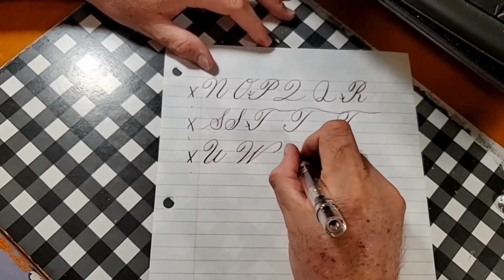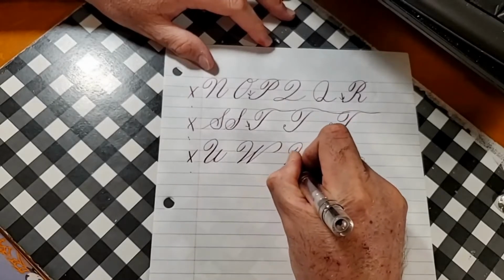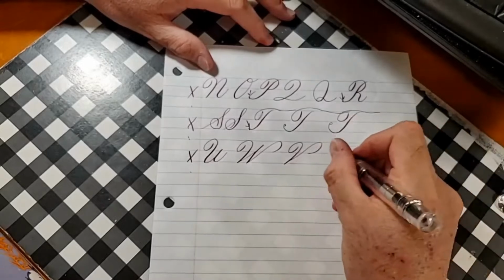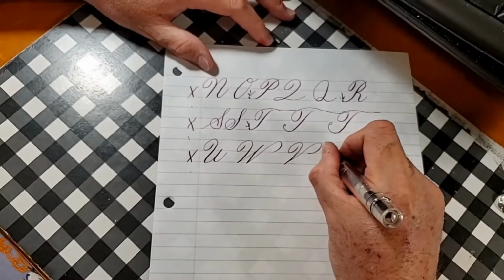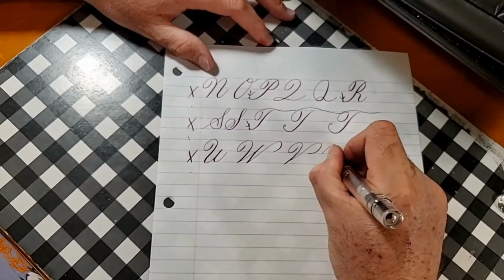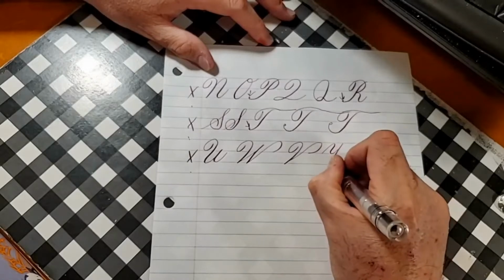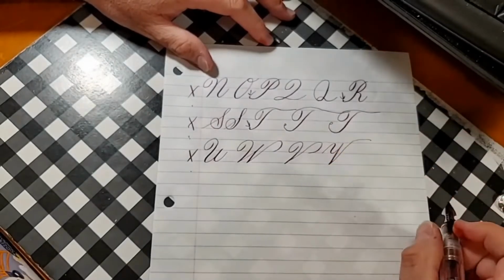V, reverse oval, stem, or some people will come up, down, up, down, and out.